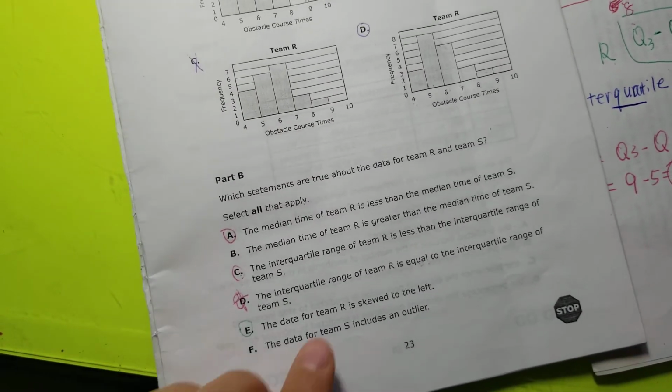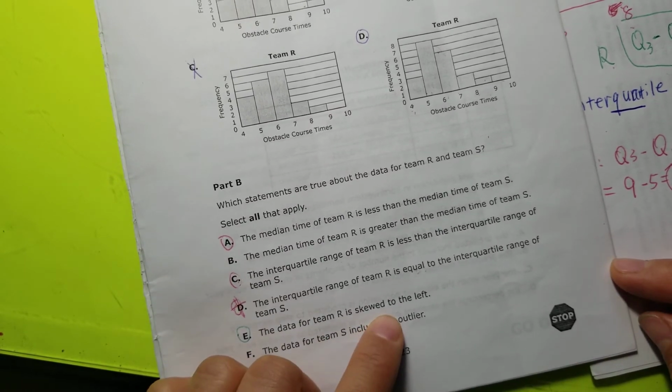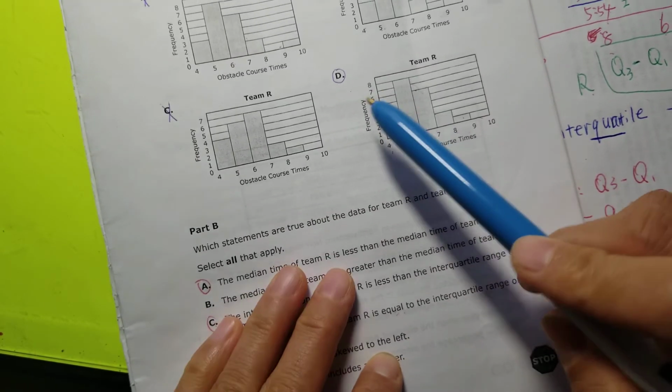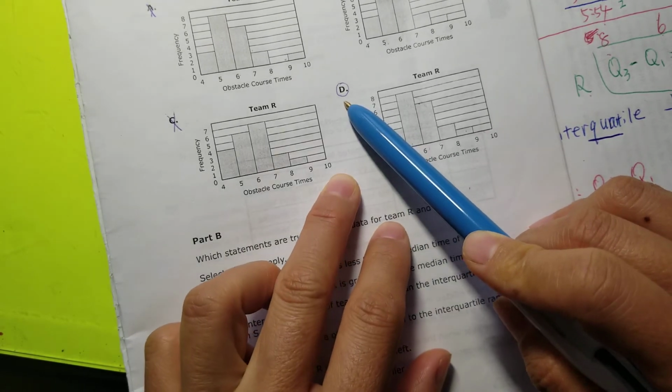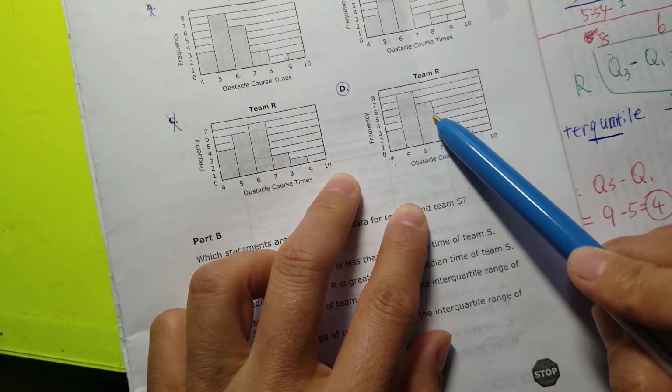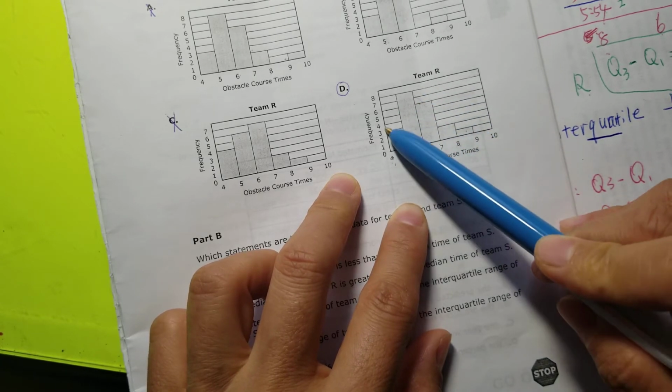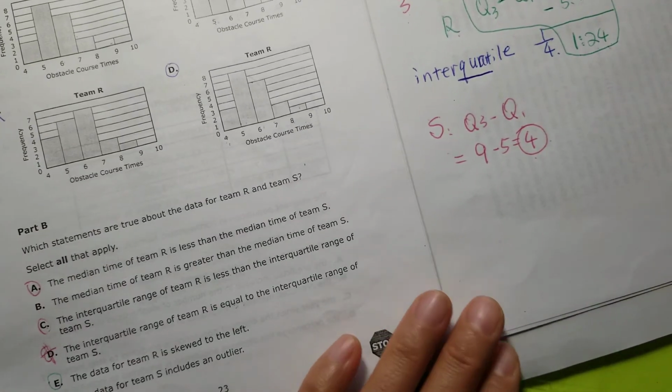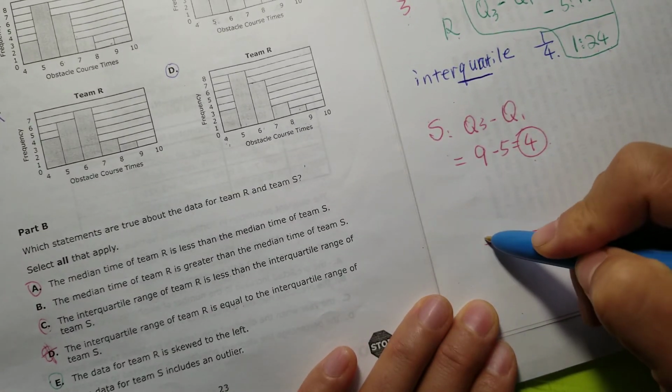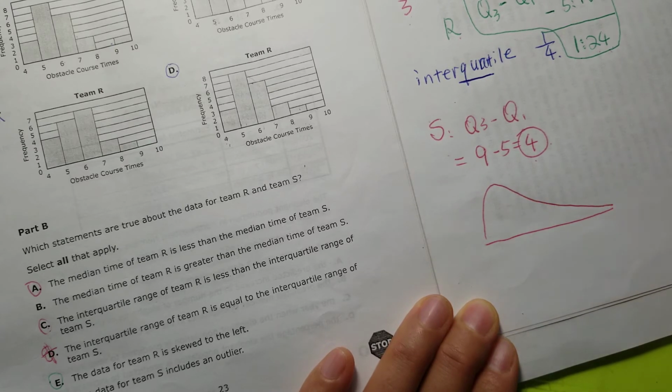Now, for part E, it says the data for team R is skewed to the left. Going back to our histogram, it kind of skews to the left. For me, I would say this is the correct answer. However, the official answer from the state says no, this is not one of the choices. I am really not sure about this part, because in a graph, if it's skewed to the left, that is it.